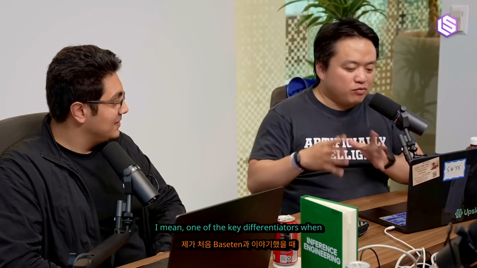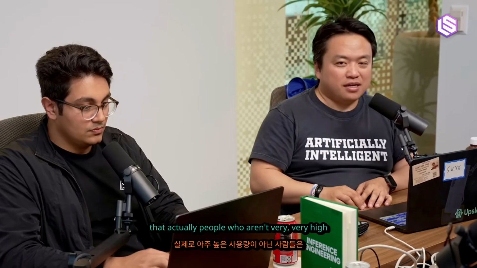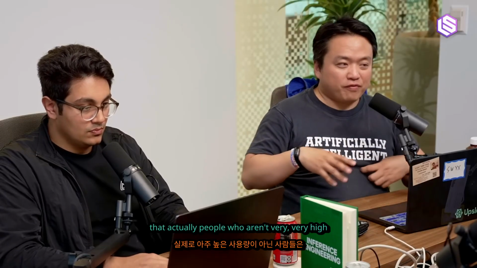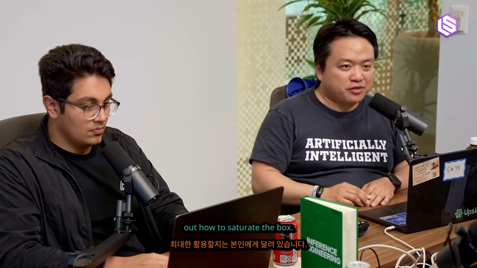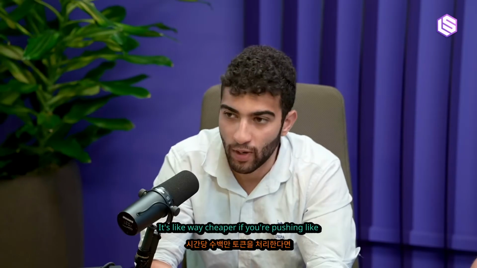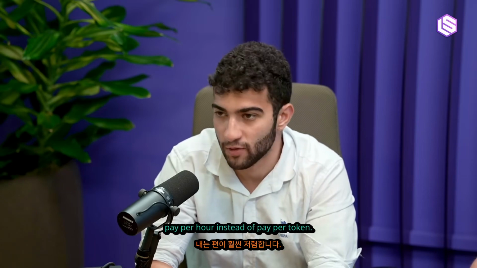Yeah, I mean, one of the key differentiators when I was talking with Baseten initially was that people who want very, very high volume just need to rent by the box, because then it's up to you to figure out how to saturate the box. And more often than not, it's way cheaper if you're pushing millions of tokens per hour, if you just pay per hour instead of pay per token.